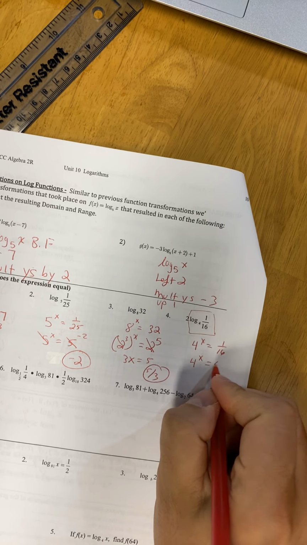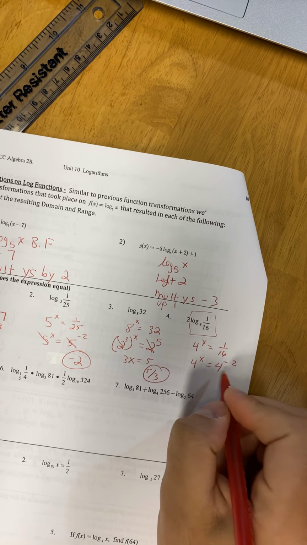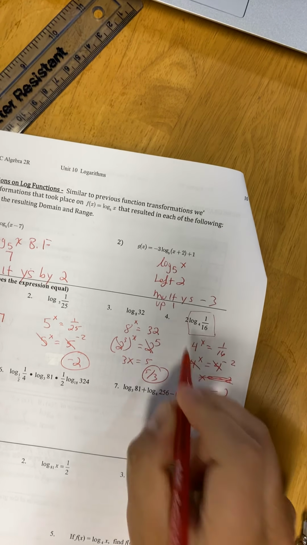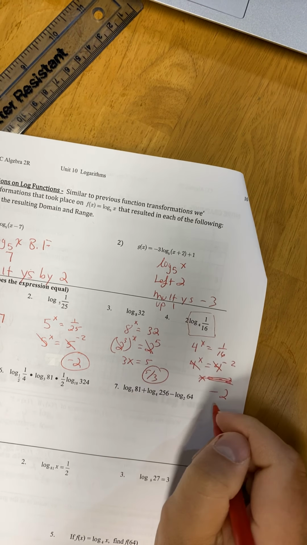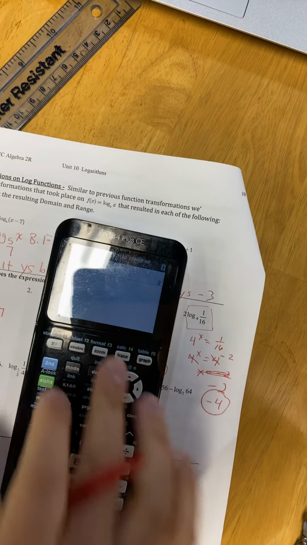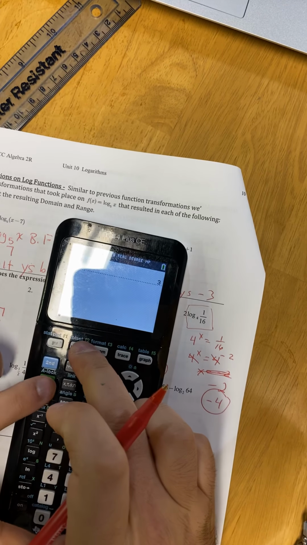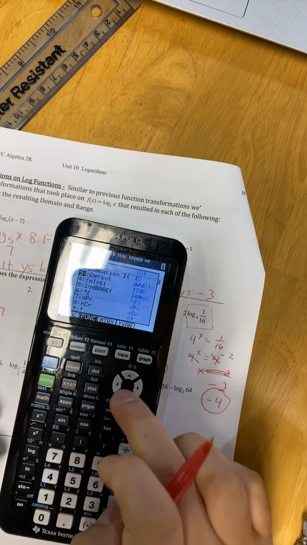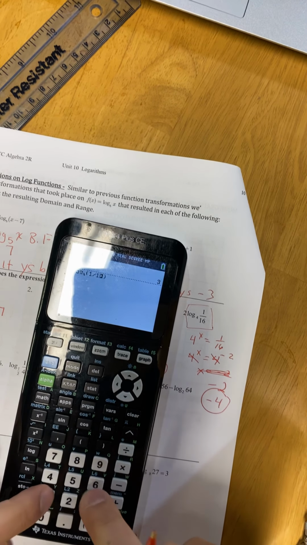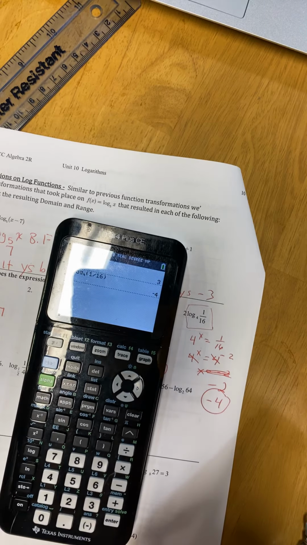But 1/16 is going to be 4 to the negative 2. So x is negative 2. So it's just negative 2 times 2, negative 4. If you don't believe yourself, 2 alpha window, log base 4 of 1/16, negative 4.